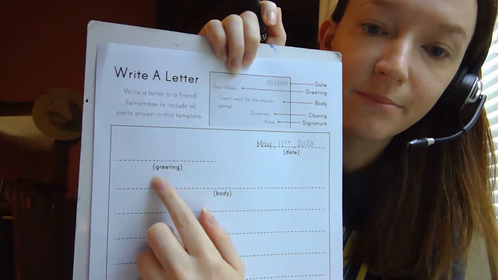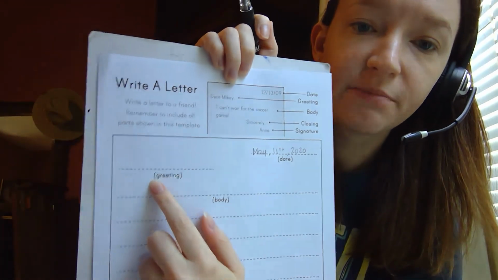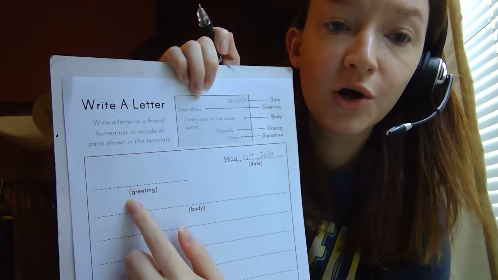So, on my letter right here on my template, I have my space for my greeting. That's where you're going to say hello to the recipient of your letter, the person that you are writing this to. And you can write it to whoever you want. You could write it to one of your teachers. You could write it to your friend. You could write it to a family member. I'm going to write mine to my mom. So I'm going to write, Dear Mom.